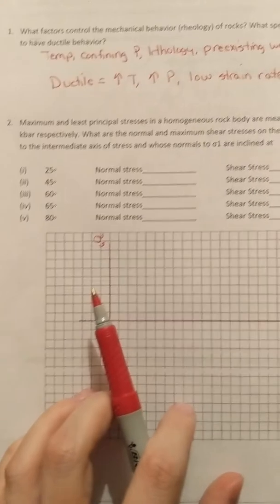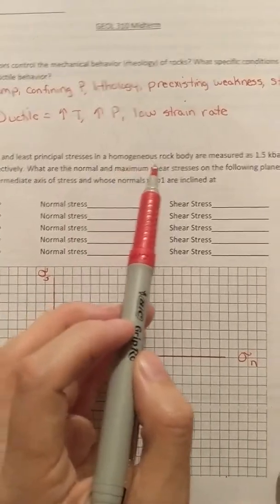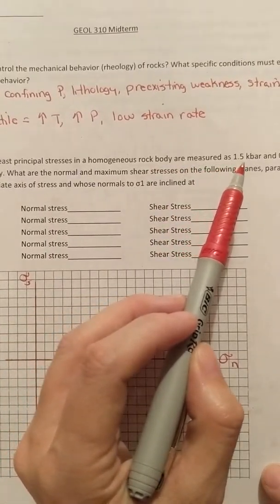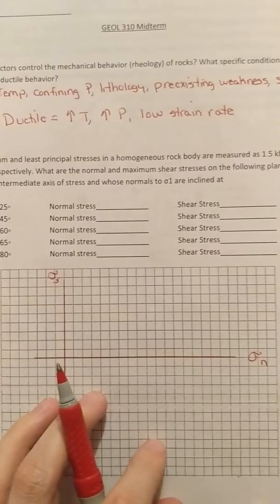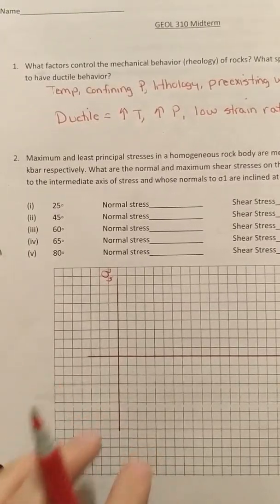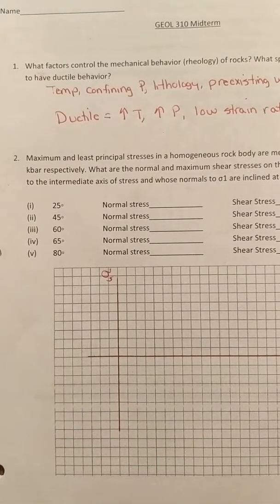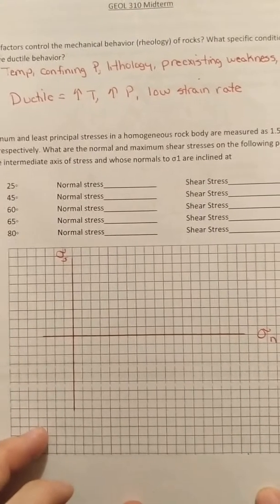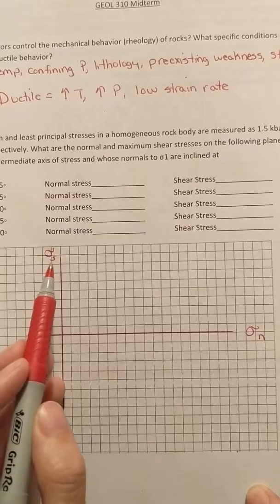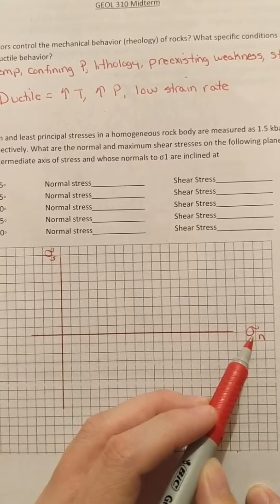We are told that a homogeneous rock body is measured at 125 kilobars and 0.8 kilobars respectively. Thinking back to how we measure our differential stress, these are the units that we're using. So before we've been using megapascals, now we're using kilobars. So here we have our graph. We have our sigma s, our sigma n.